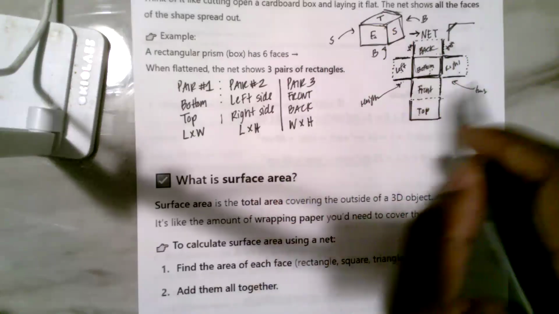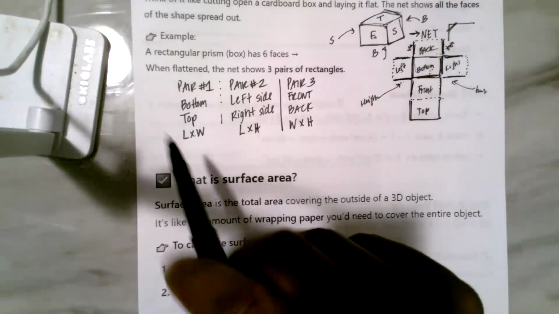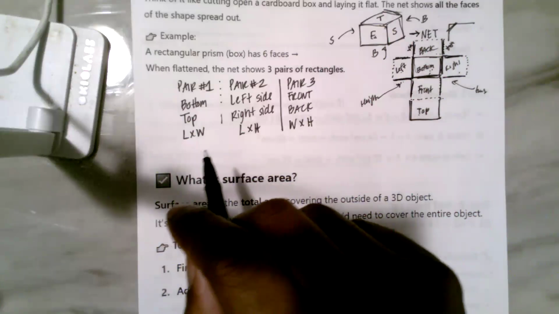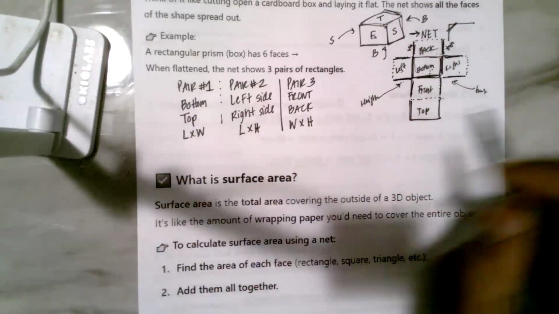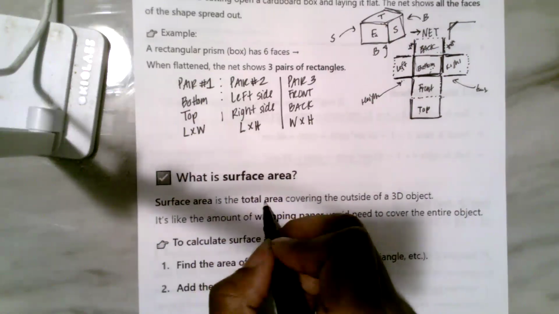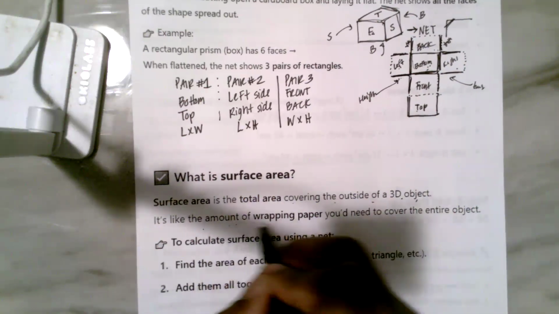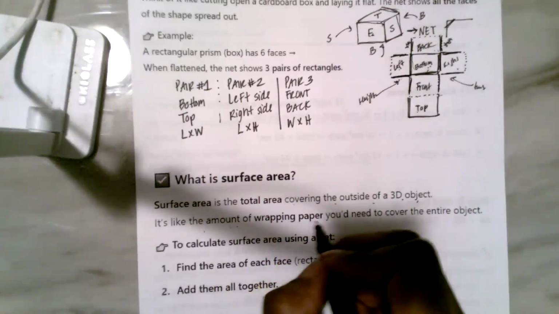And so surface area tells you how much is needed to wrap the whole side of the shape, or how much paint is needed to color the inside of an apartment or the outside of a building, right? So surface area is the total area covering the outside of a 3D object. It is like the amount of wrapping paper you need to cover an entire object, basically what I'm saying.